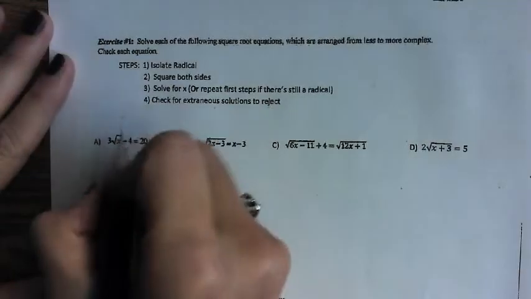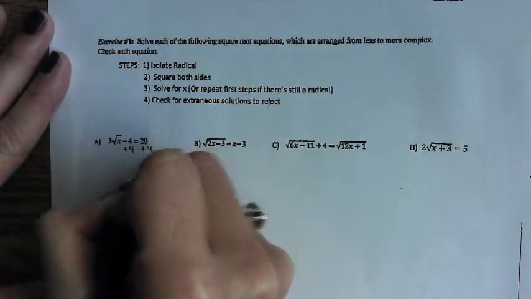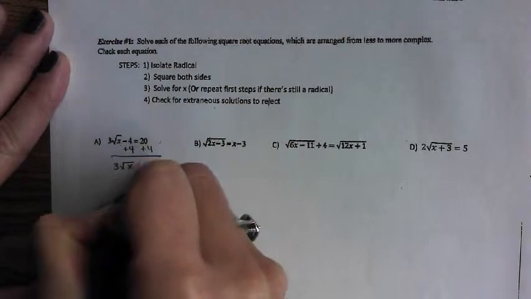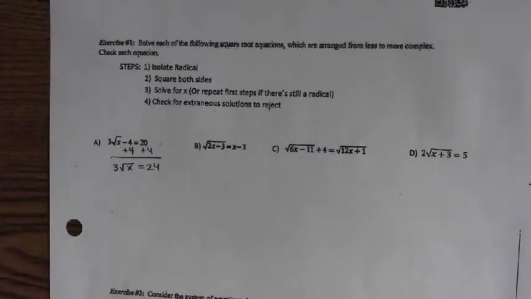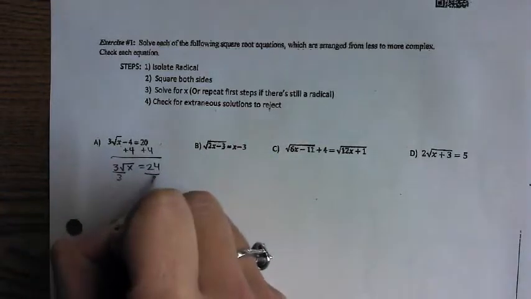The negative 4 by adding 4 to both sides. Nice job. How about next, Jack B? Before we get rid of the square root, what else is over there that we need to get rid of? The 3. We're going to divide that 3 away.